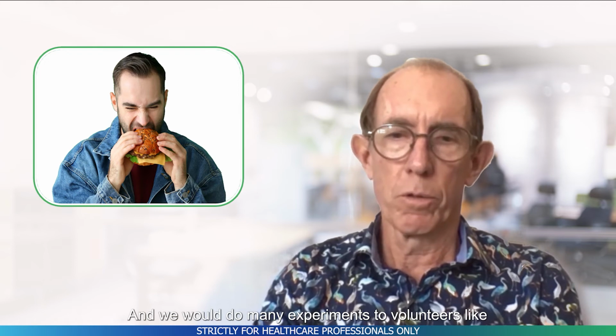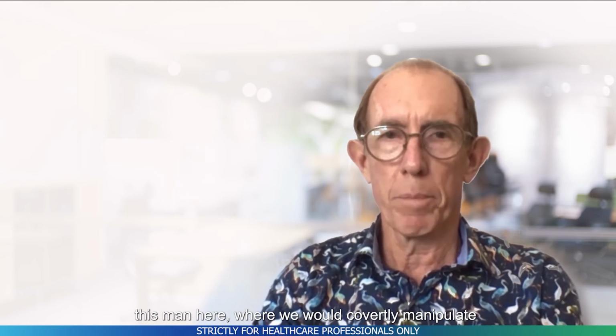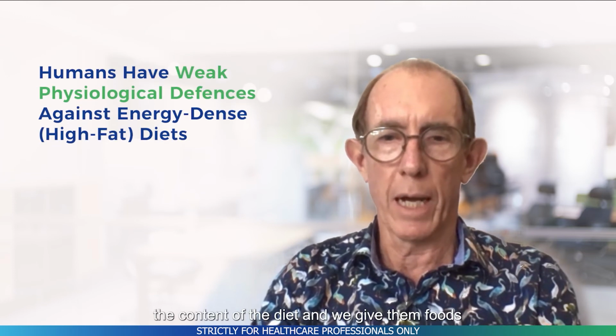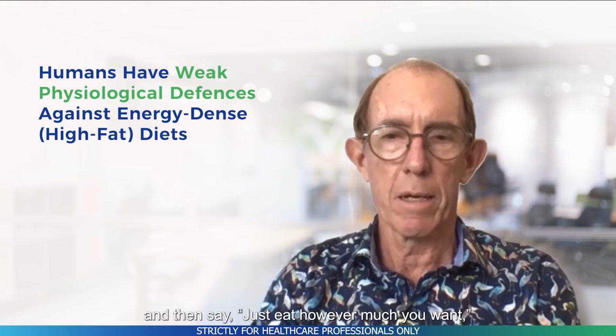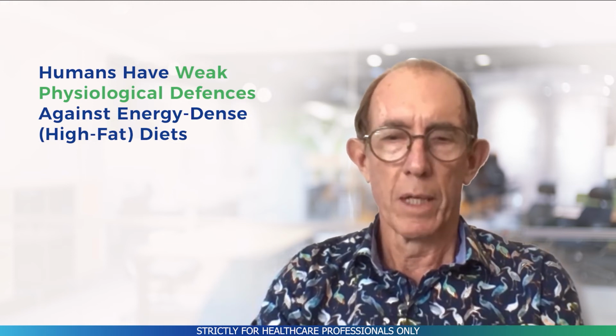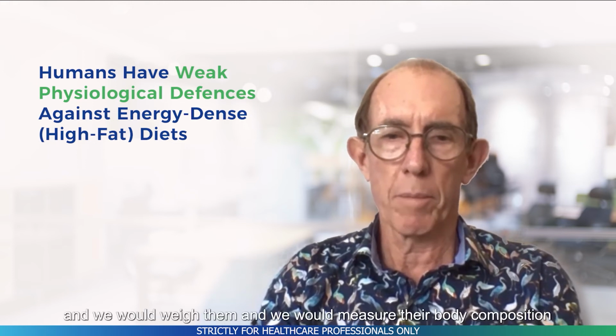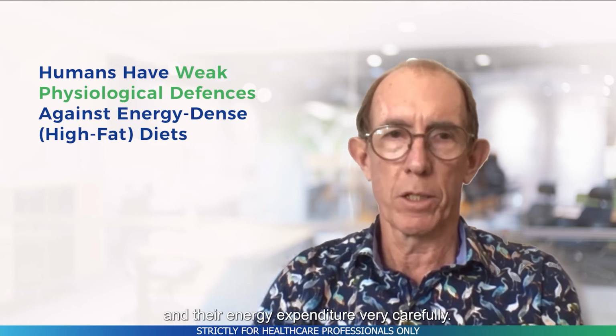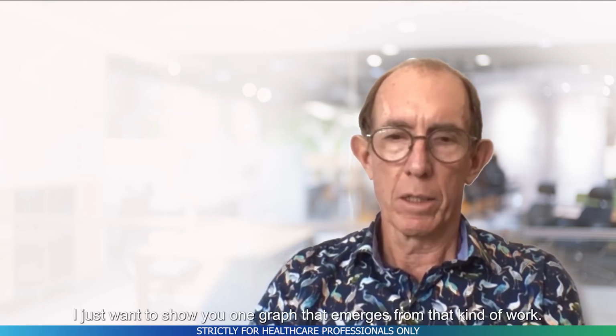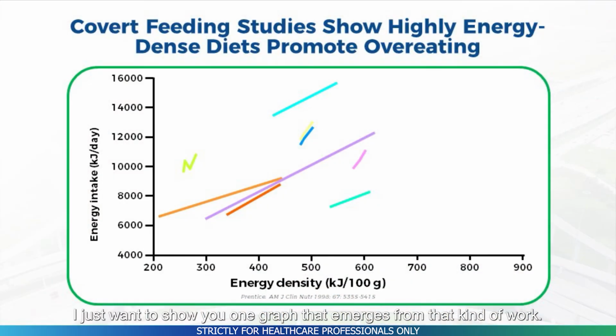And we would do many experiments on volunteers like this man here, where we would covertly manipulate the content of the diet, and we'd give them foods and then say, just eat however much you want. And we would weigh them and we would measure their body composition and their energy expenditure very carefully. I just want to show you one graph that emerges from that kind of work.